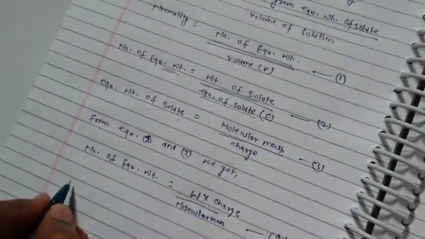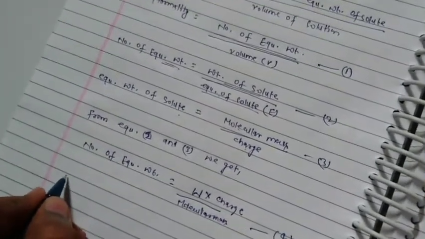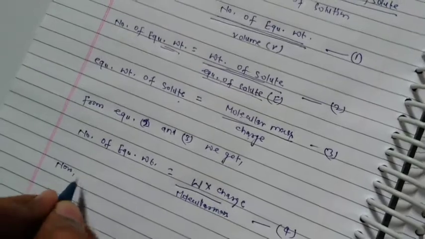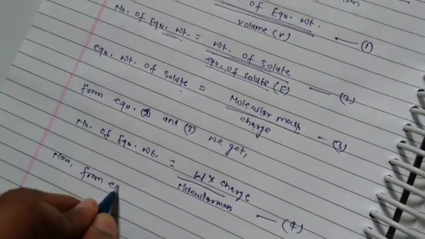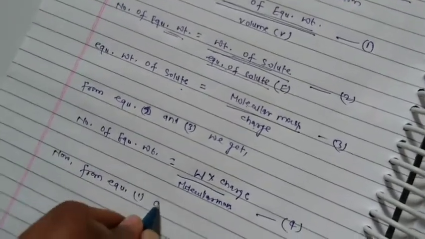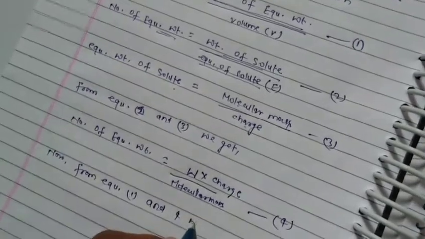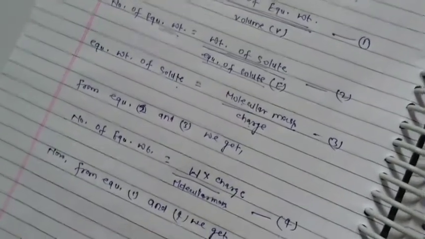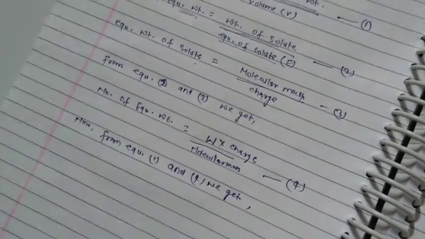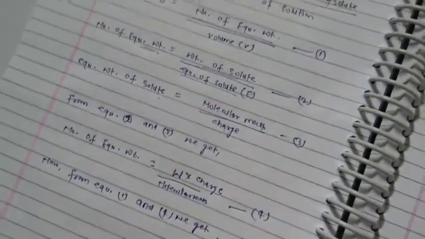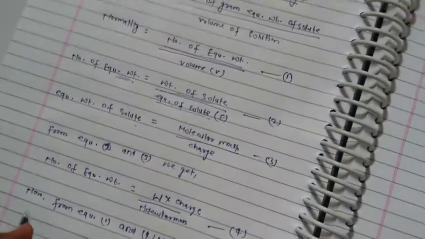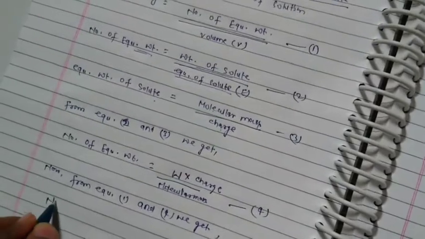Now from equation 1 and 4, we get normality.